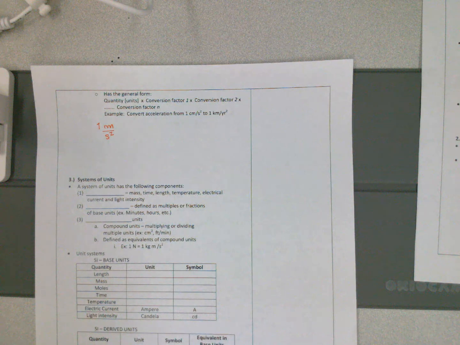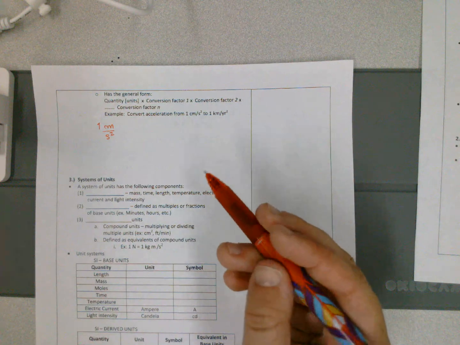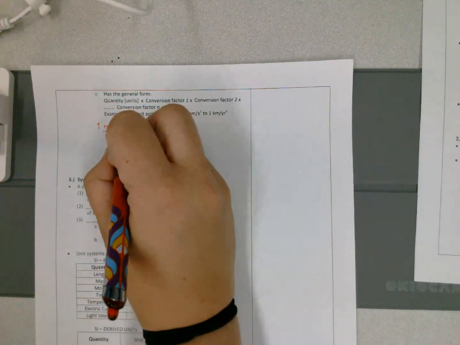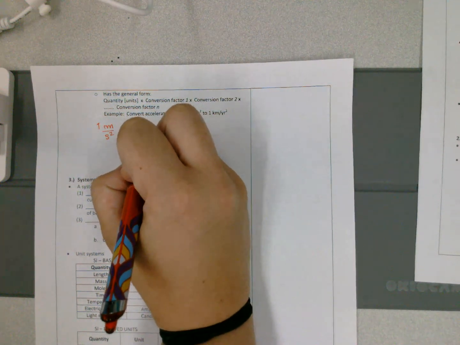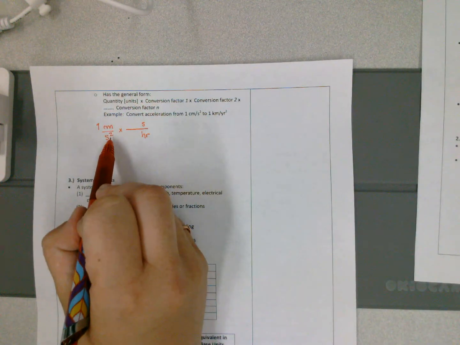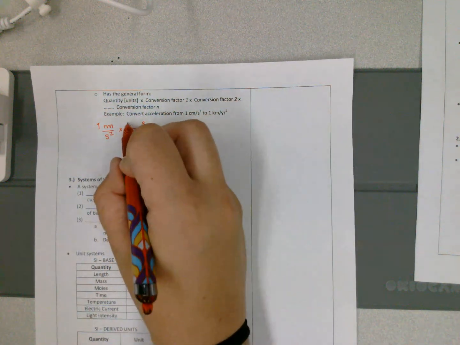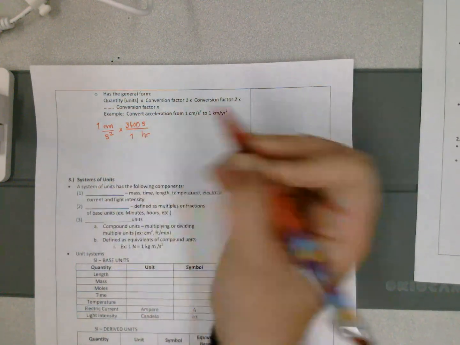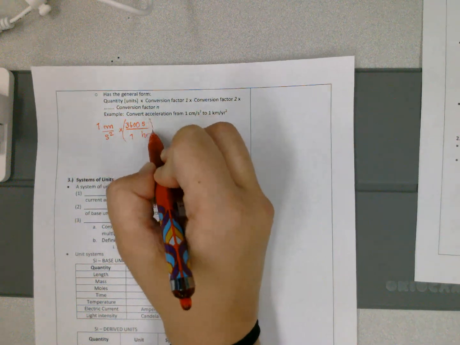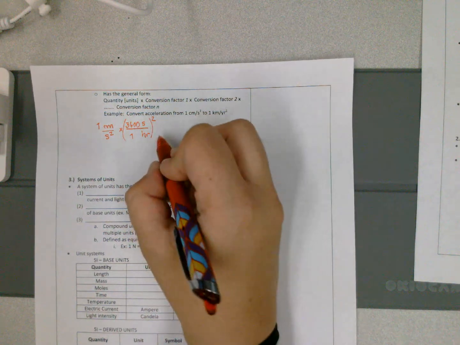And then the first thing we want to do is probably change the time or change the length. Start with one or the other so you don't confuse yourself. So let's say that we want to go from seconds to hours, right? But this is a second squared, so just keep that in mind. There are 3,600 seconds per 1 hour, but because that second is squared, we need to make sure we square those numbers as we're going through. So don't forget that.